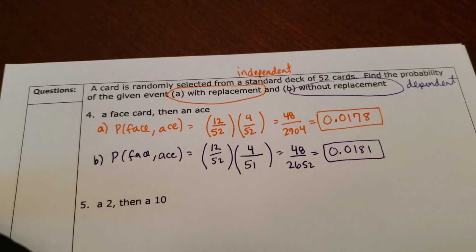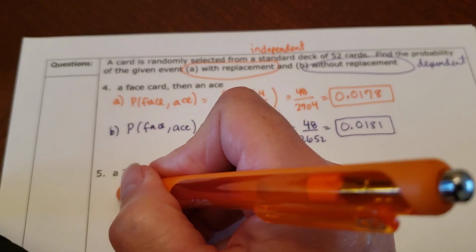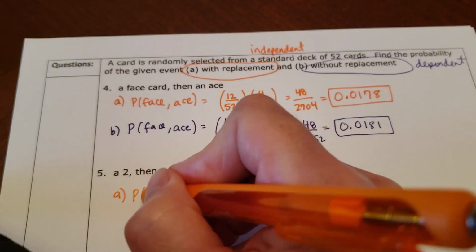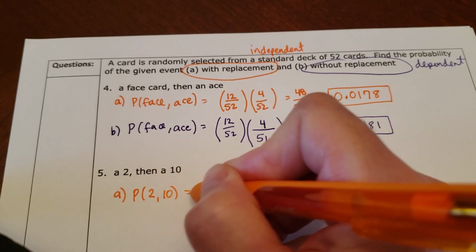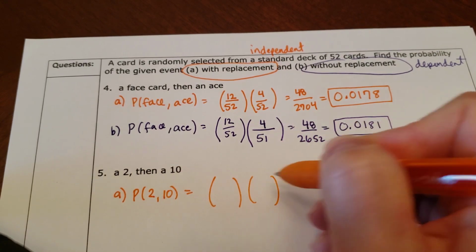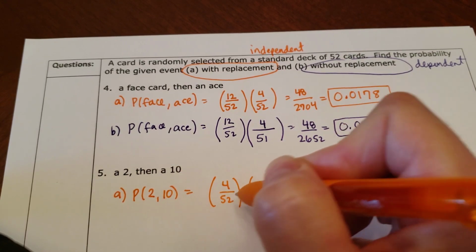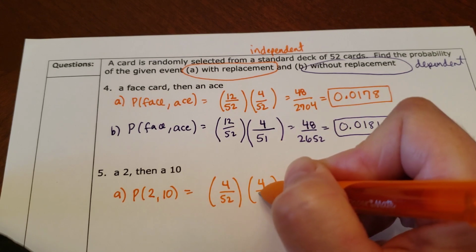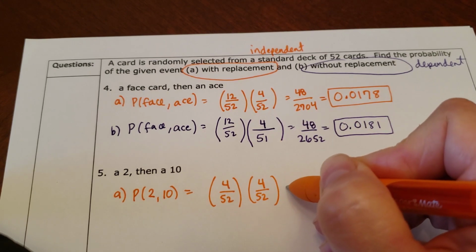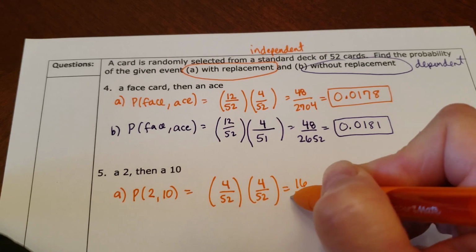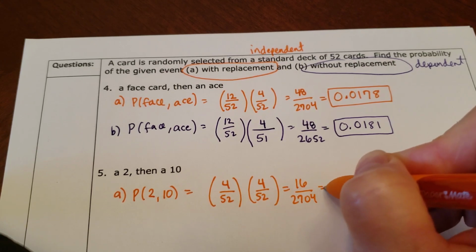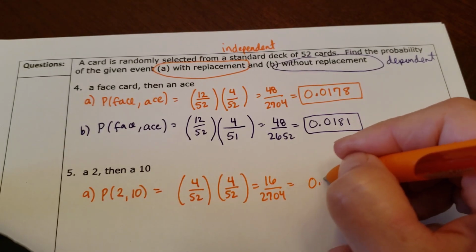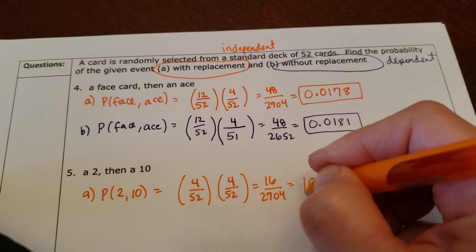All right, next we want a 2 and then a 10. So with replacement, probability of a 2, then a 10. How many 2s are in the deck? There are 4 out of 52. How many 10s? Also 4 out of 52. You multiply that across, you get 16 over 2704, which as a decimal, 0.0059.